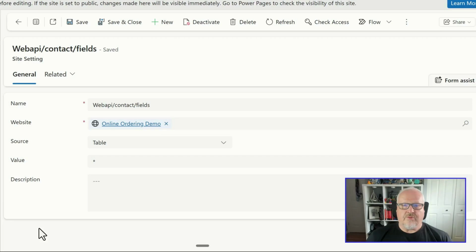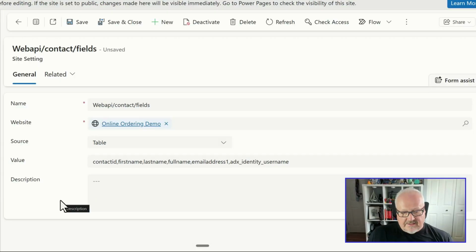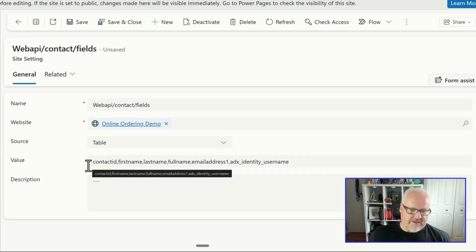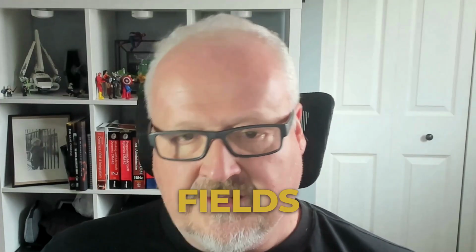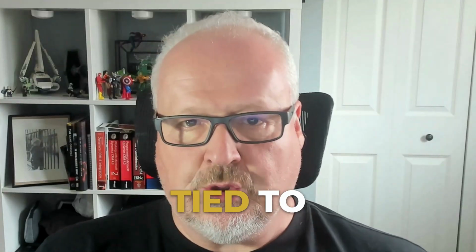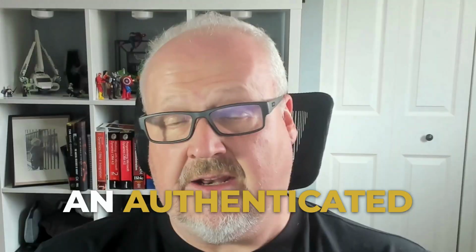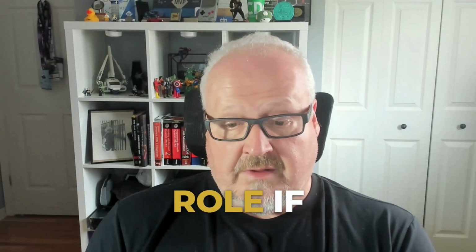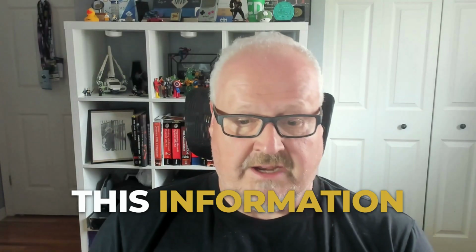How do we fix it? You can reconfigure this particular web API setting to specify just the fields that you want to use the web API for. So what I've done here is I put in just the fields that I want to be exposed through the web API. I may or may not even want to do this. It's probably better not to have that on, but you have specific functionality. First off, you can limit the fields. The second thing you want to do is make sure your table permission is tied to an authenticated or a custom web role if you want to kind of limit this information a little bit further.